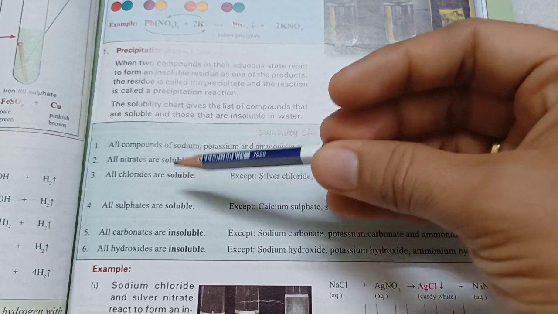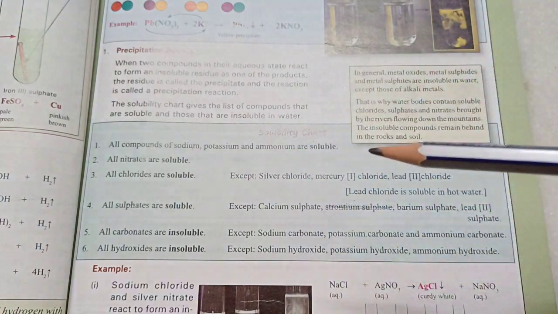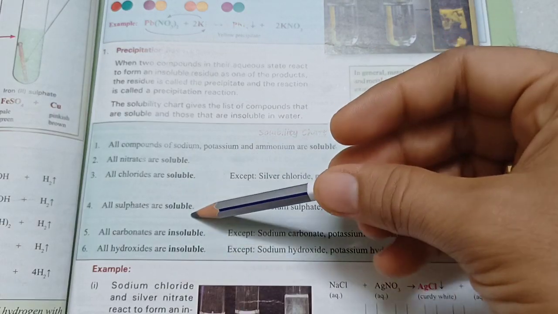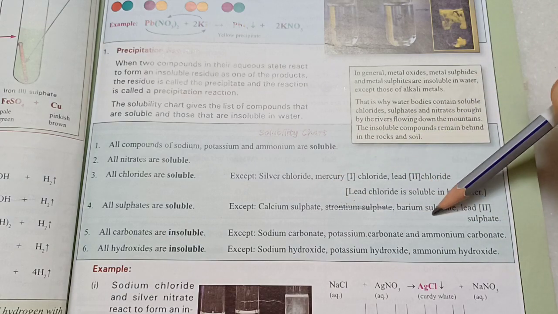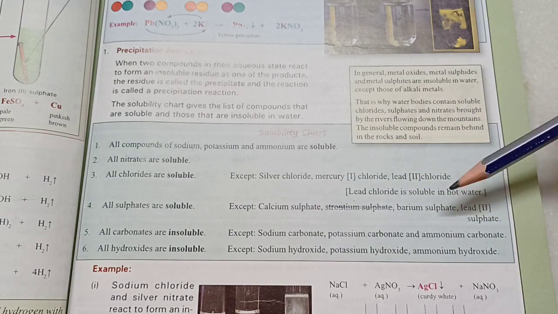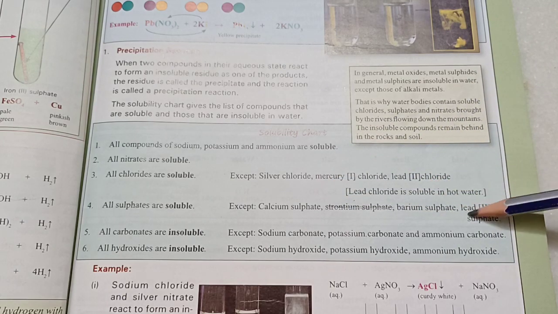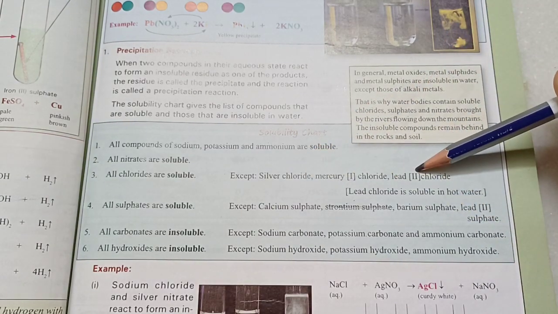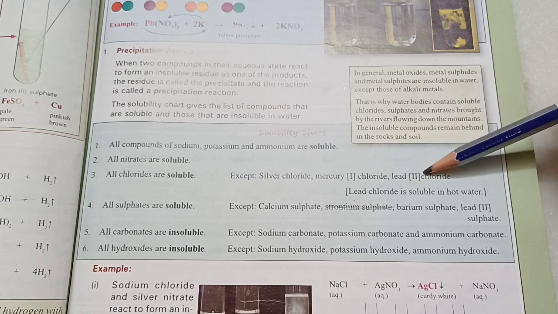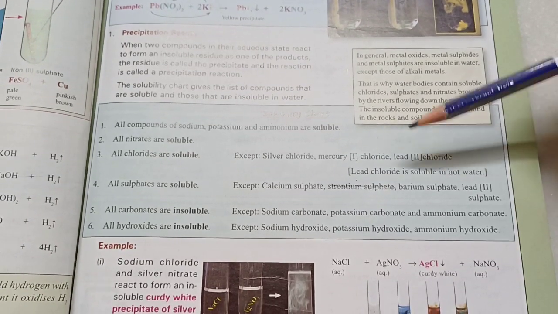Nitrates are easiest to remember. All are soluble, no exceptions. Sulfates are soluble, like iron sulfate, copper sulfate, but there are exceptions. Calcium sulfate doesn't dissolve. Barium sulfate, no. Lead sulfate, no. In fact, lead sulfate is a white precipitate. Even silver chloride is a white precipitate. Lead chloride is a white precipitate. But lead chloride is soluble in hot water, not in cold water. Remember that.